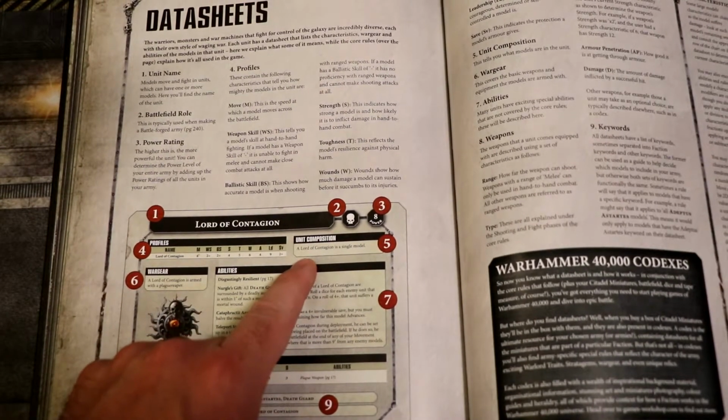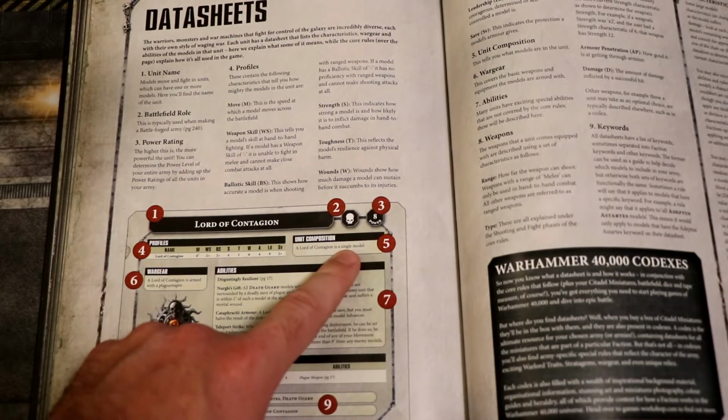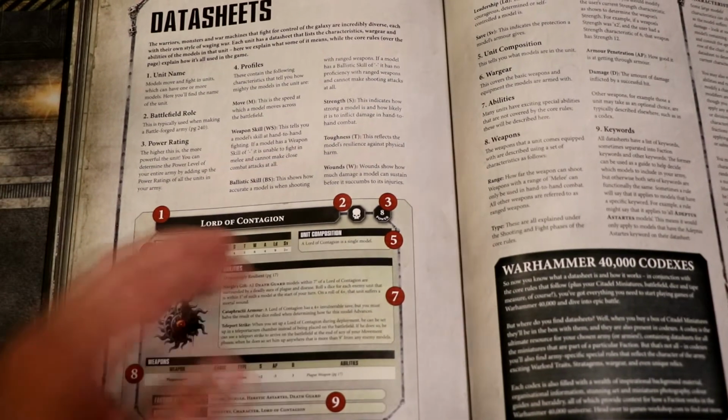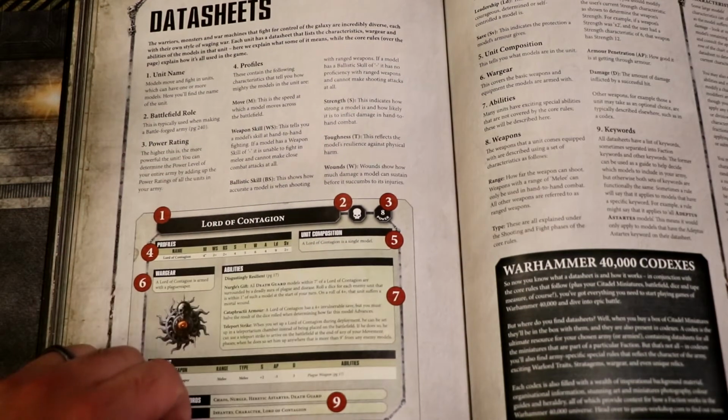Number 5 here is the unit's composition. So under the Lord of Contagion, you'll see it says a Lord of Contagion is a single model. So this is going to tell you how many models make up this unit. In this case, the Lord of Contagion is a single model, so he kind of goes by himself.